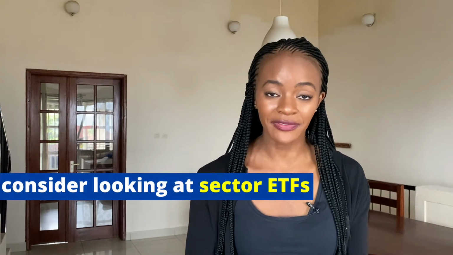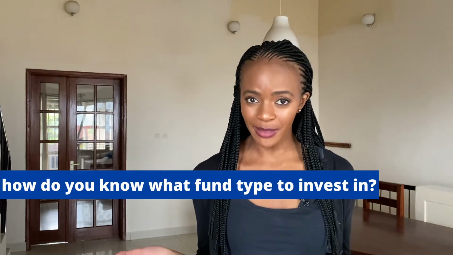So another way to invest in international ETFs will be to purchase one that tracks sector funds that invest in different sectors across multiple countries. So this will be sectors such as energy and gold. So how do you know which fund type to invest in? Well, it all depends on what you're looking for as well as your appetite for risk.